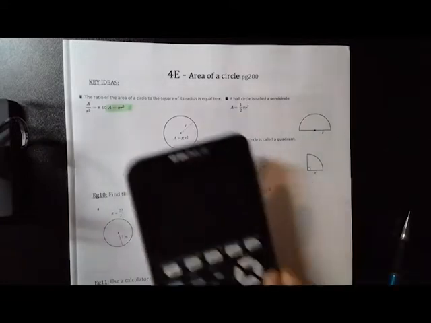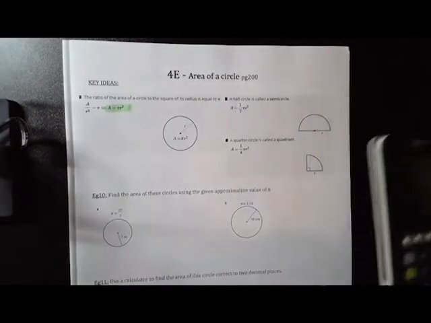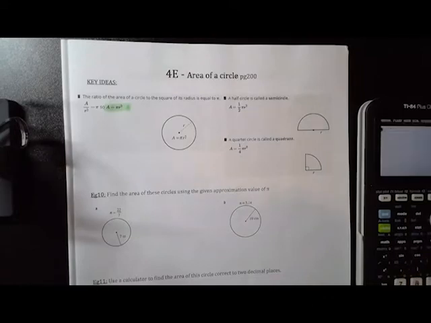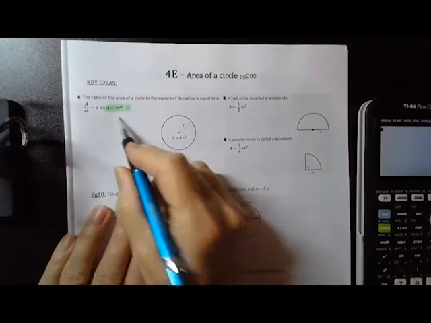So I have my big old calculator here. I might use it even though it's a little bit different than your calculator. I might bring it in here for some work. Okay, so there's my formula.